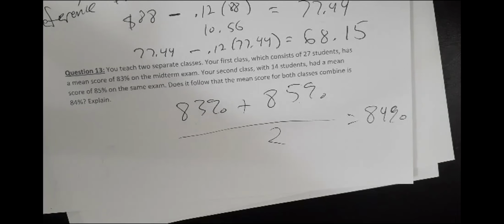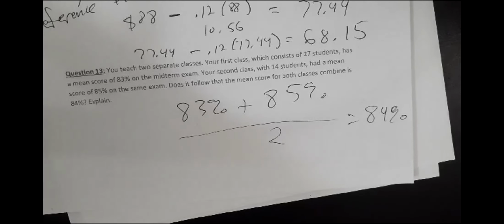So this is like you have your 2 classes separate in the grade book. And if you put them all together, is it going to give you the same average? What's that? I can't hear it, you're cutting out right when you say what's important.